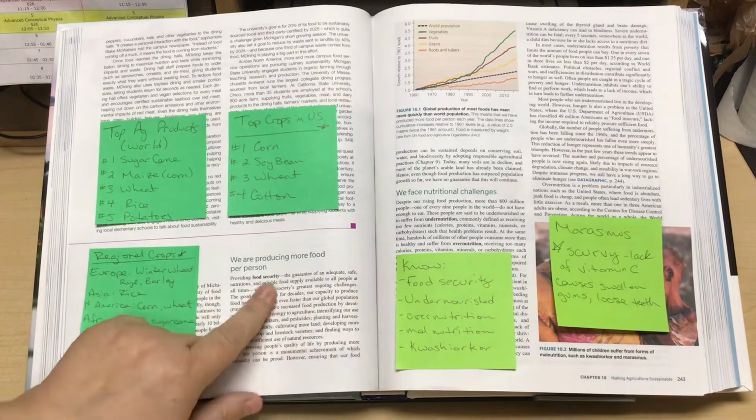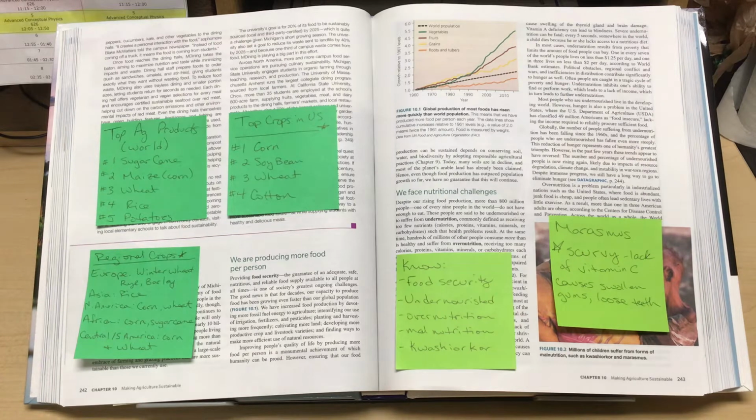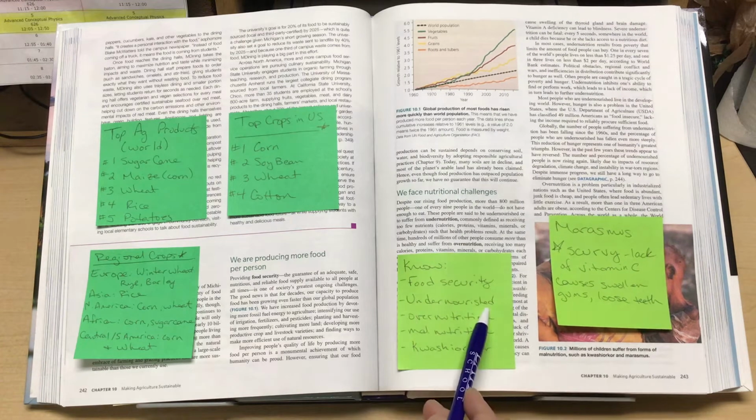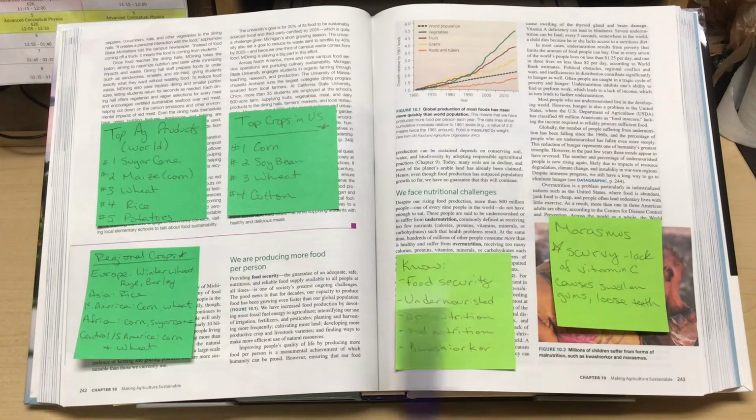You should know this term, food security, which is this idea that everybody has enough food to eat and they know where their next meal is coming from. You should know the terms undernourished, which means you don't get enough calories. You should know the term overnourished or overnutrition. It means you have too many calories. And then malnutrition can be either of these things, or it could be that you have enough food, but you don't have foods in the right ratios, or you're missing certain vitamins and minerals.